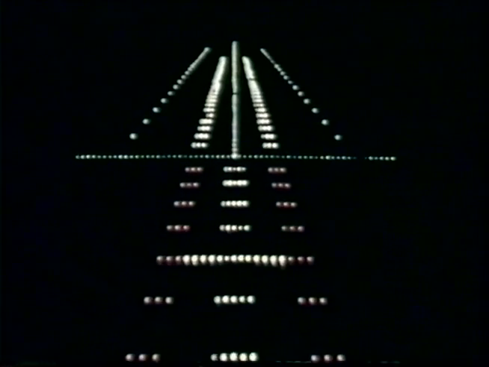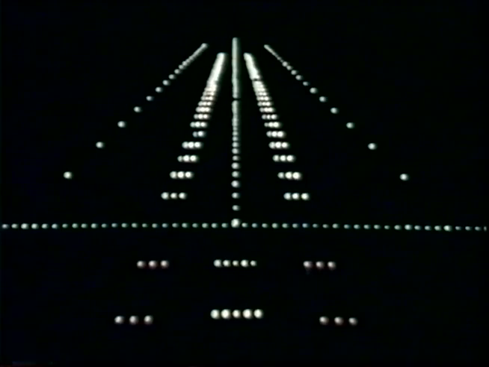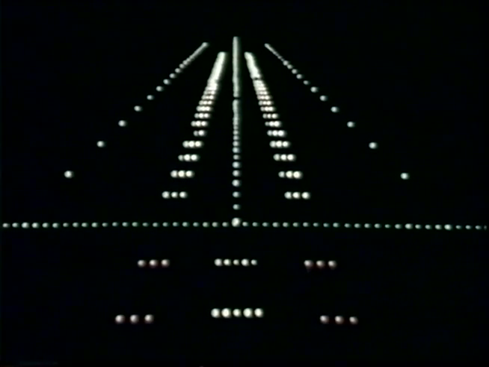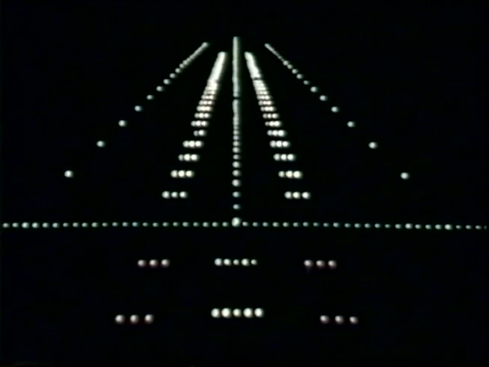For approaches in Category 2 conditions, two other types of lights are required: runway centerline lights and runway touchdown zone lights. Runway centerline lights are white lights. They extend along the full length of the runway and may be installed at intervals of either 7.5, 15, or 30 meters.